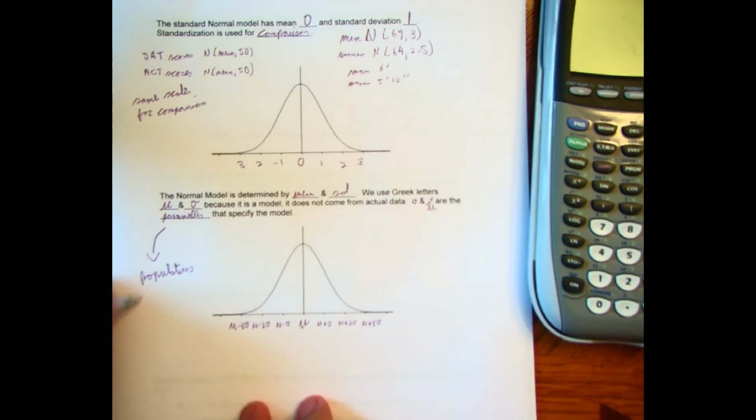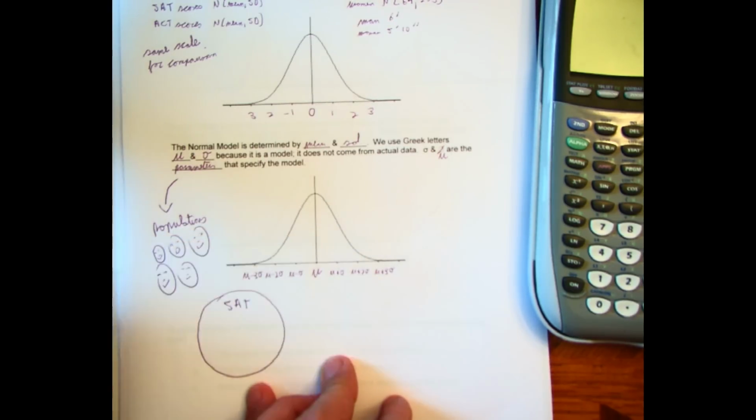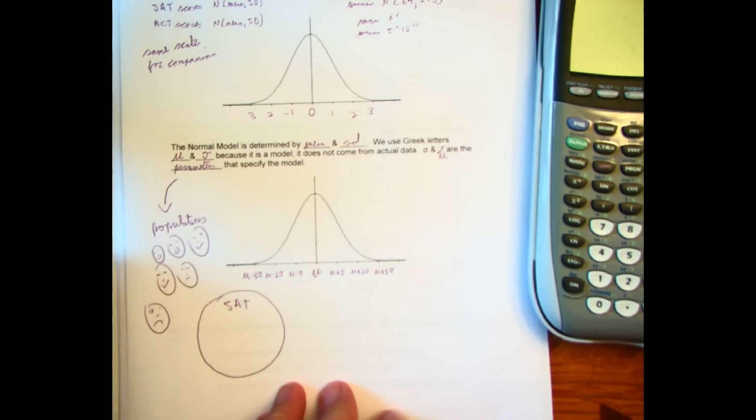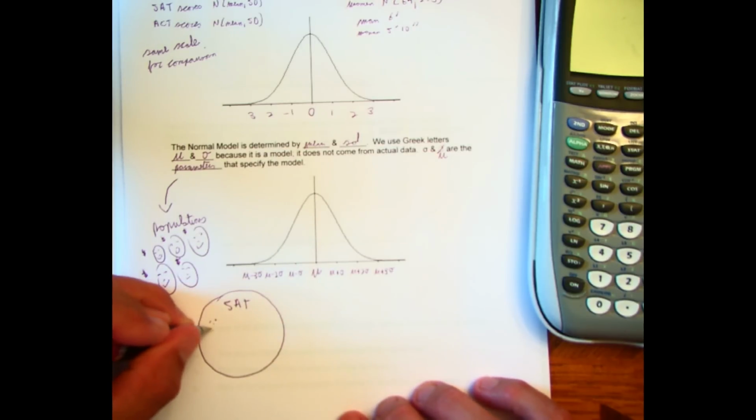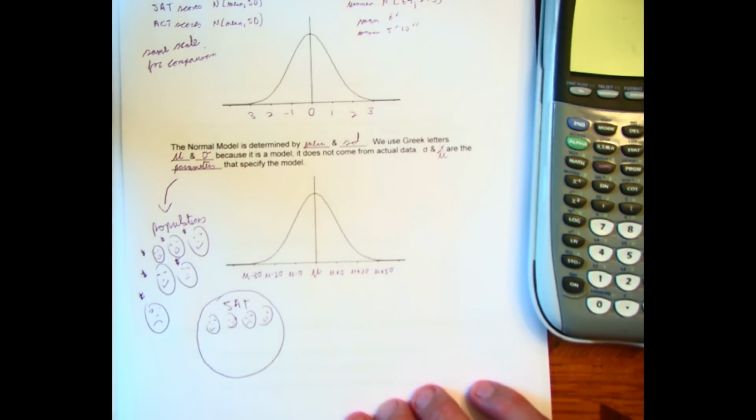So we have all these kids that all pay money and take this thing called the SAT. Some of them might not be happy about taking the SAT, but the SAT testing service is very happy to collect your money. There are some happy faces and some sad faces, and this is all the kids that ever took the SAT.